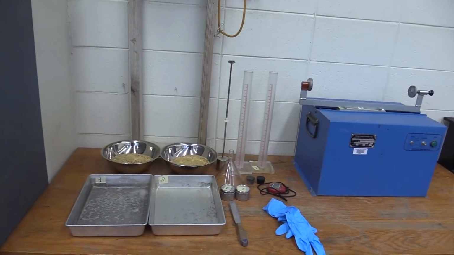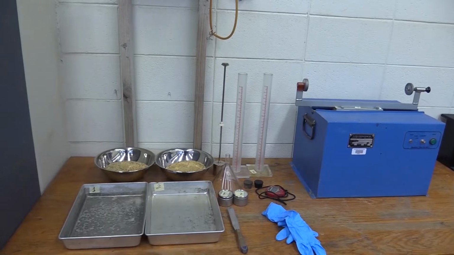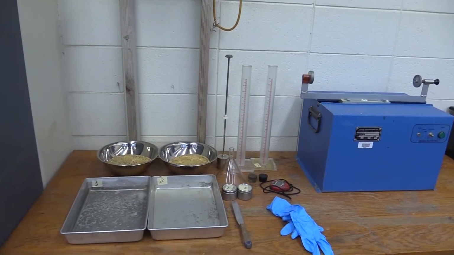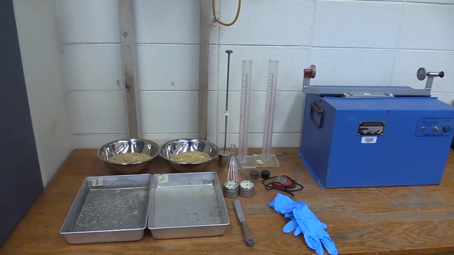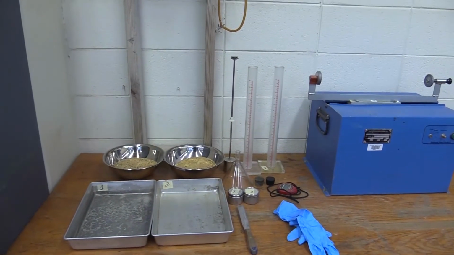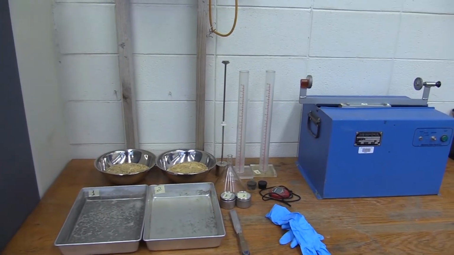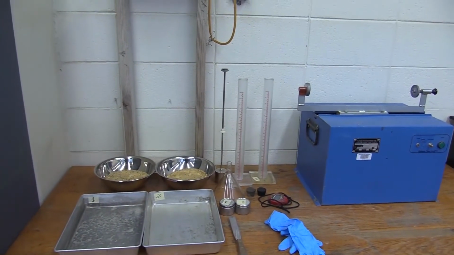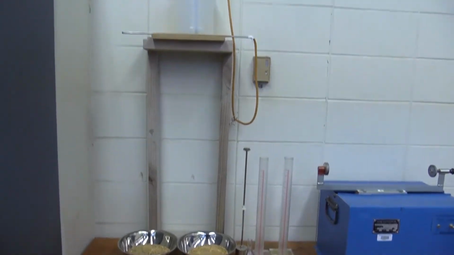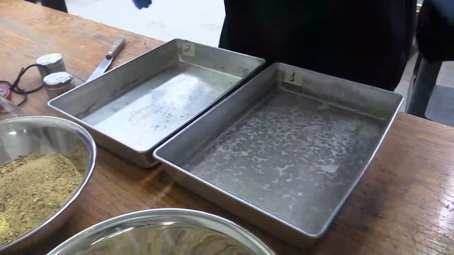Let's get started. First, I'm going to start with our supplies. You're going to need 2 flat pans, 2 bowls with 1,000 grams of your sample, 2 tin cans, a glass funnel, a spatula and gloves, a timer, 2 graduated cylinders with stoppers, weighted foot assembly, mechanical shaker for the sand equivalency test, and stock solution set 36 inches above our working station.